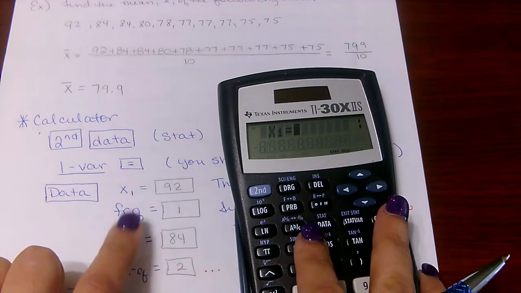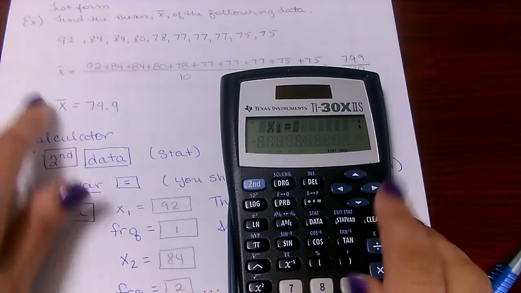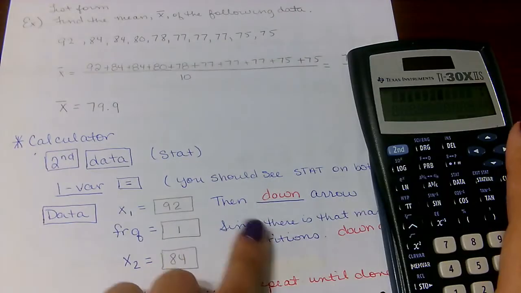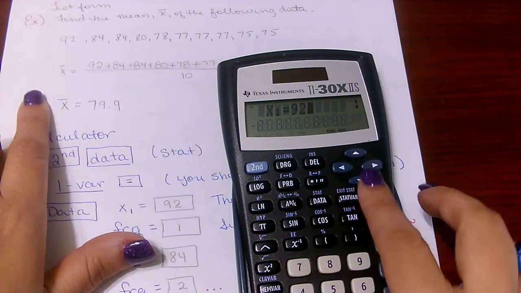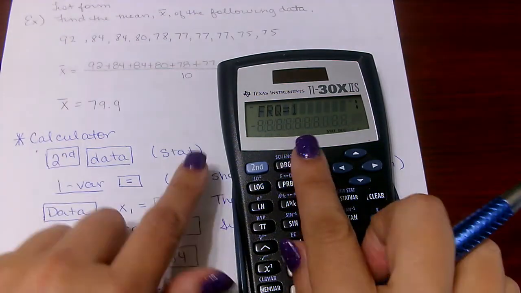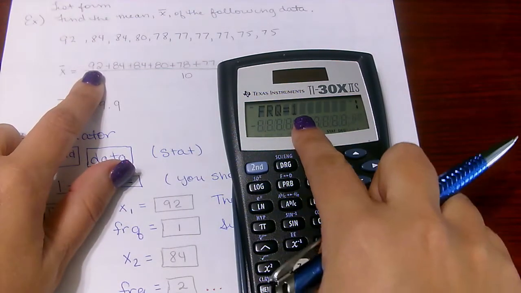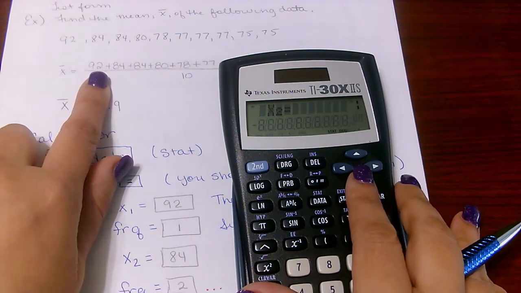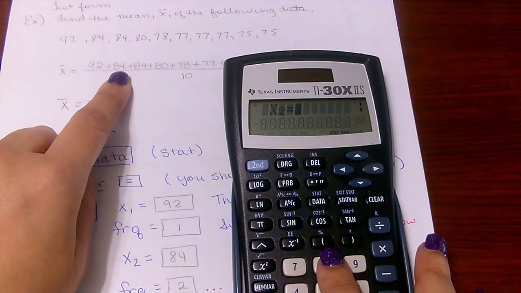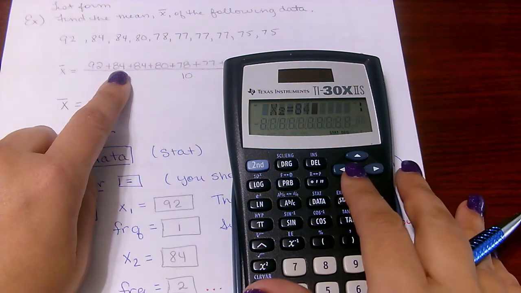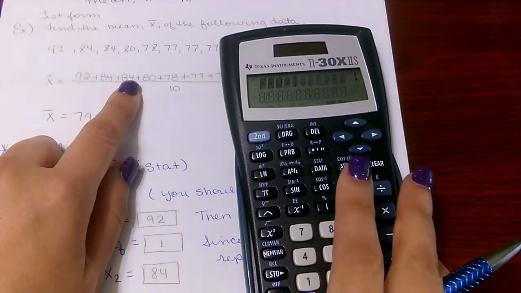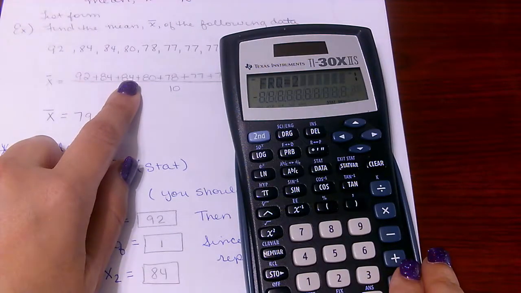Okay. The second part is going to be the frequency. Let's go ahead and start with the first data point. I'm going to enter 92, and I'm going to press the down arrow. So we're going to go down, and it'll ask you, how many of 92s do you have? Well, I only have 1, so I'm going to leave it at 1. Continue pressing the down arrow. Our next value here is 84, so I'm going to put 84 here, press the down, and I'm going to count how many 84s do I have. Well, I only have 2, so I'm going to press 2.